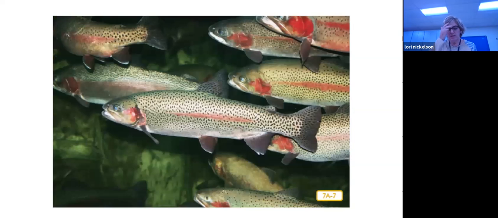Come with me beneath the water and let's take a look at what's under here. Here are some nice looking rainbow trout. They can only live in water, and they breathe underwater using gills on the sides of their bodies. Gills take in oxygen from the water around them. Fish have strong tails that they use for swimming and fins that they use for steering and balance.